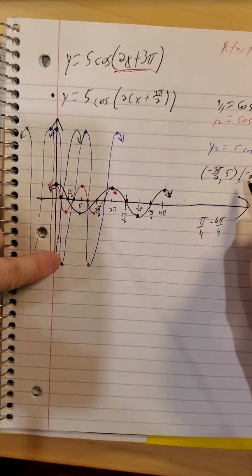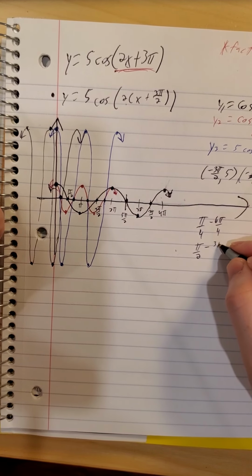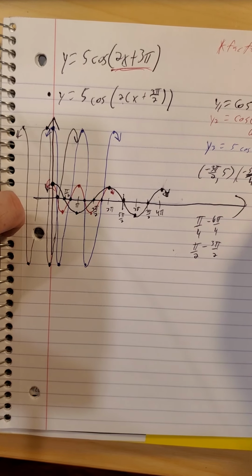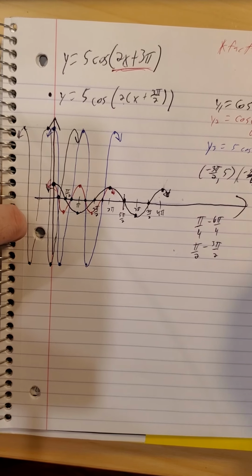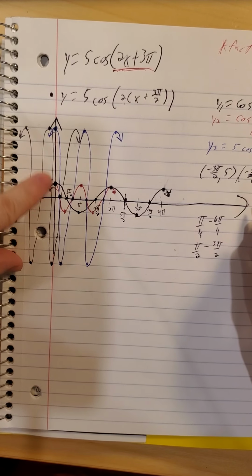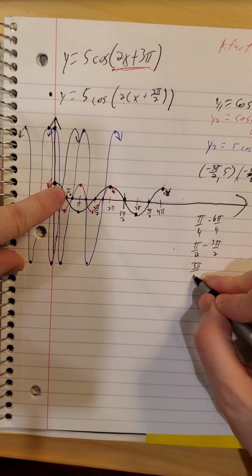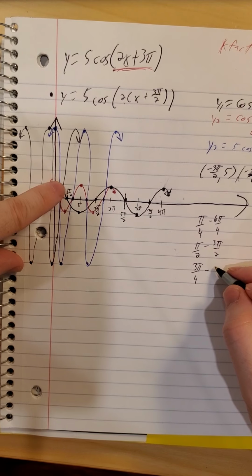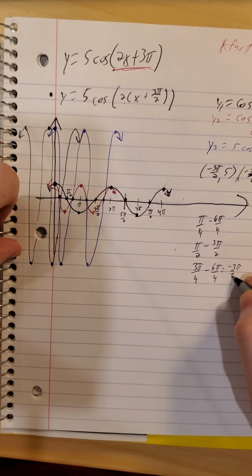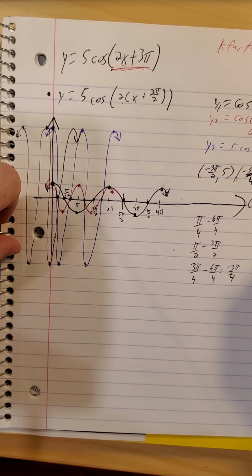Our next point here was at the pi over 2. And again, we went left 3 pi over 2. Negative 2 pi over 2 is negative pi. Our next point was at 3 pi over 4. And we went left 3 pi over 2, or 6 pi over 4, to get us to negative 3 pi over 4. And that returned us to the 0.